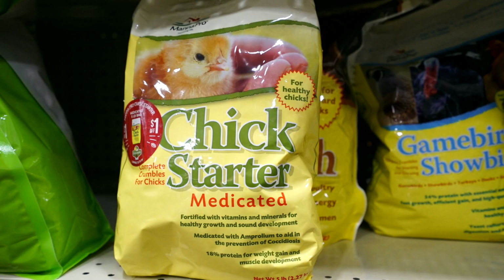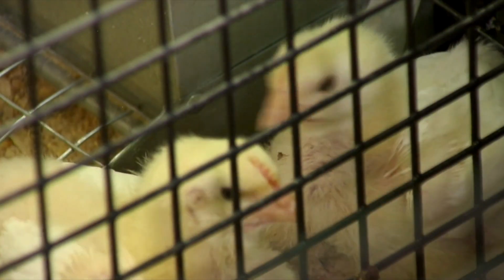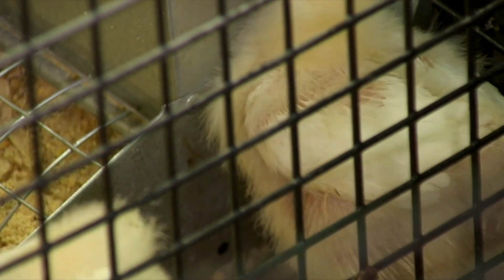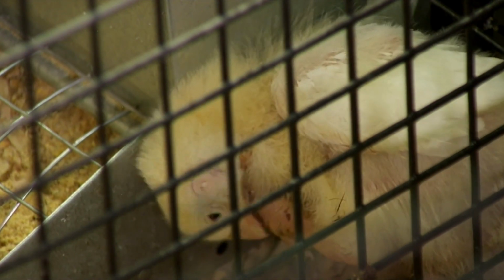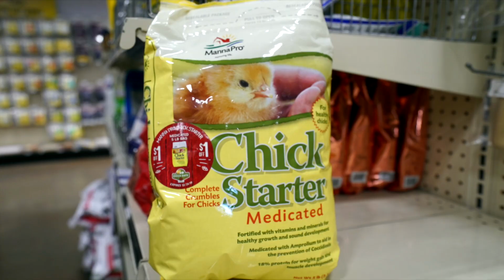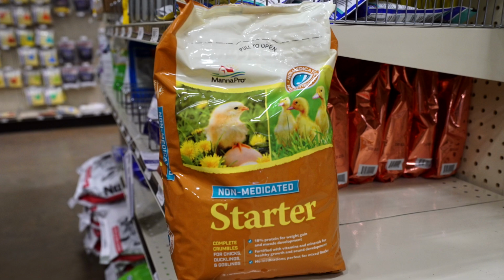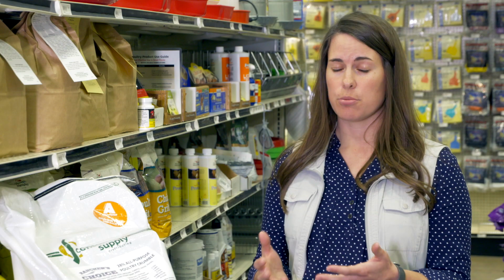Another thing that you will often see is a chick starter. It is very important for young birds to use this chick starter in any situation. Utilizing the correct ration for the correct age of bird is very important. A chick starter would be for baby chicks. A lot of times it comes in medicated and unmedicated options. The medication could be an antibiotic or a coccidiostat to prevent coccidiosis.